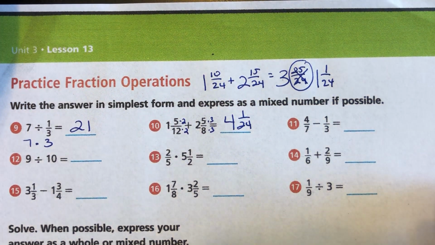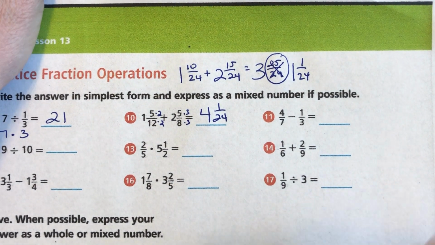Piece of cake, right? I know. Just don't eat it. I know it's a piece of cake, but you can't eat it.